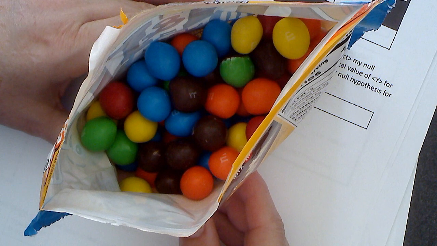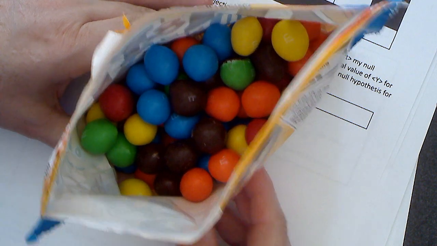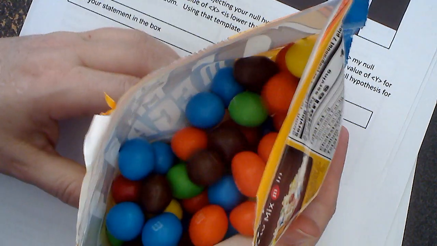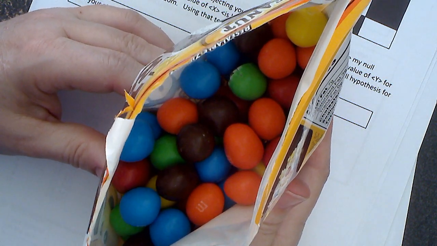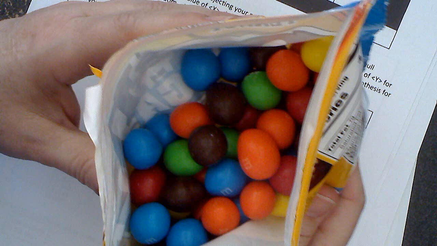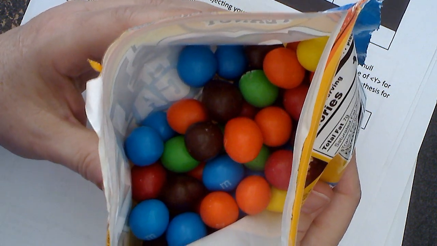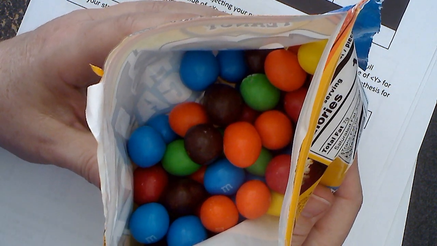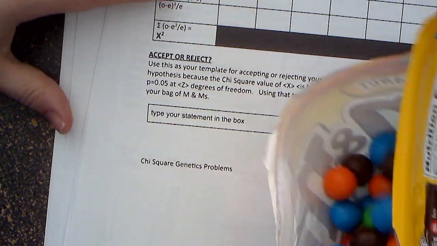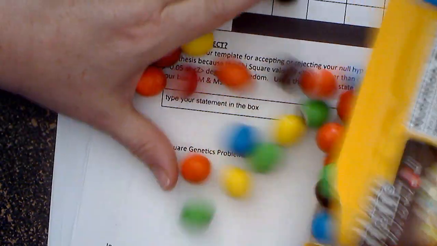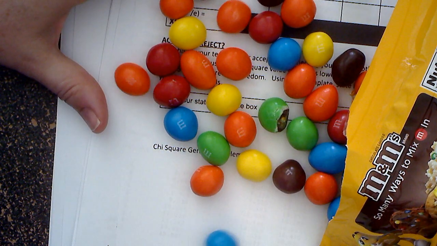We're going to give it another try this week. And then we're also going to try using the chi-square test for some actual biology experiments, even some like we did in class, and some like we might have done if we got to stay in school this year. So I'm going to go ahead and count these up, and then I'll get back to you with the data.